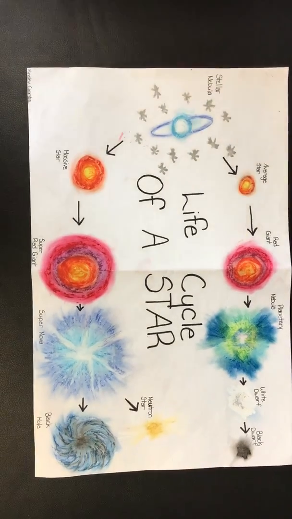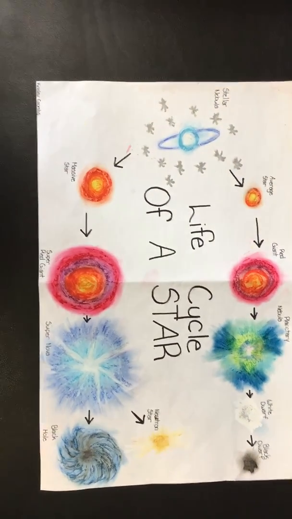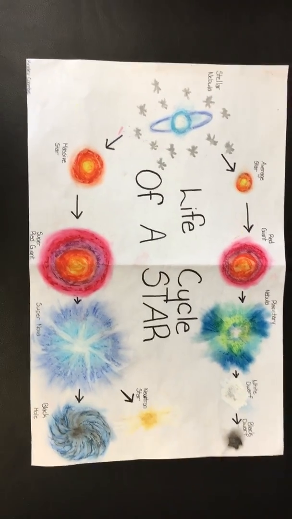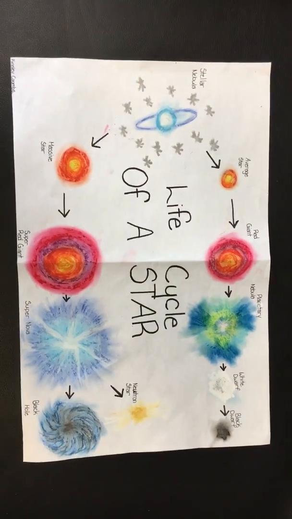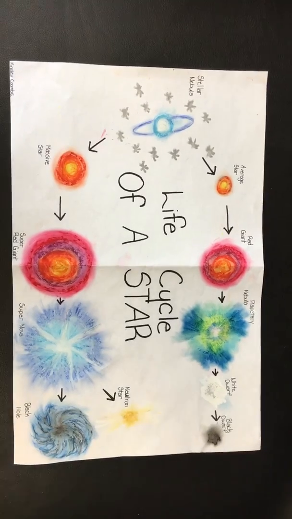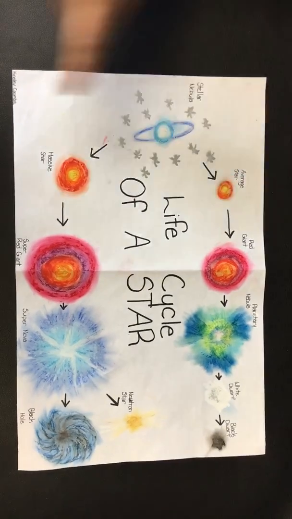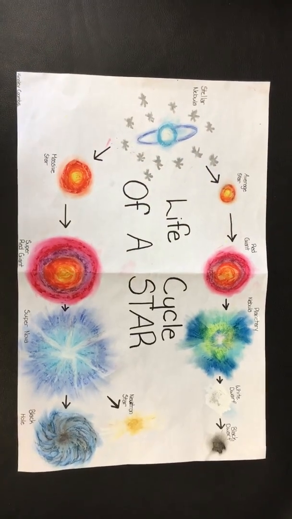This is the life cycle of a star. The life cycle of a star starts with a stellar nebula made up of dust, rocks, and gas, which acts like a nursery, raising the stellar nebula into two possible stars, the average star and the massive star. Let's start with the average star.